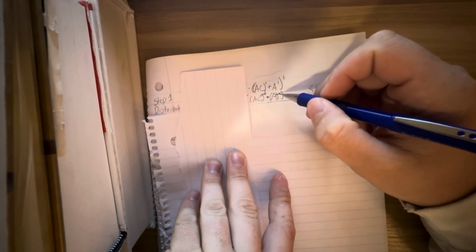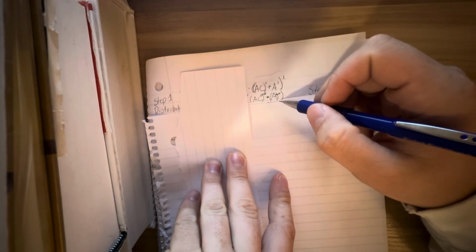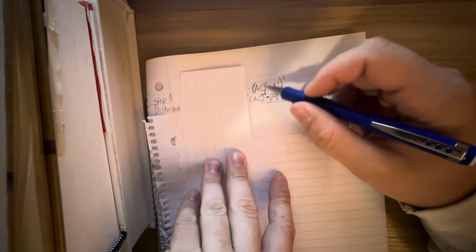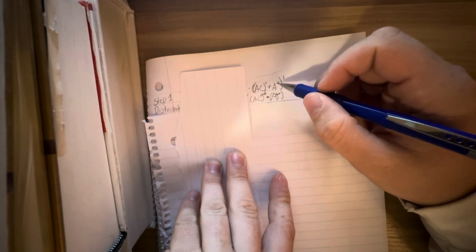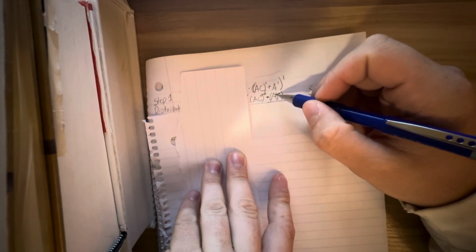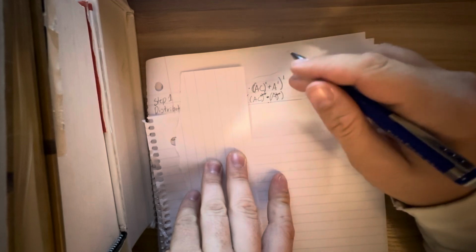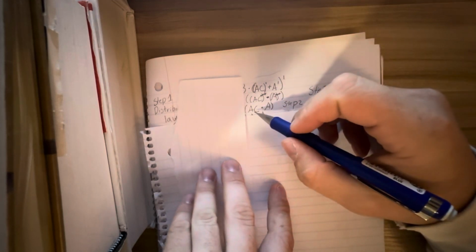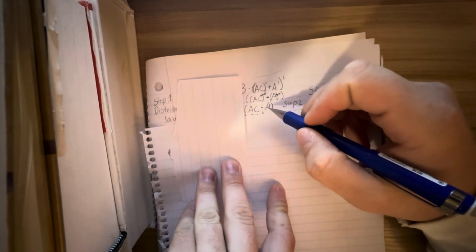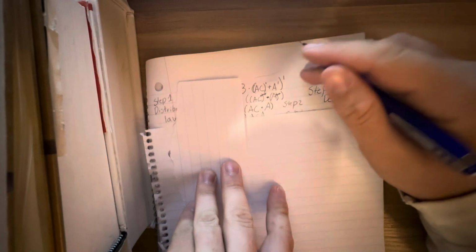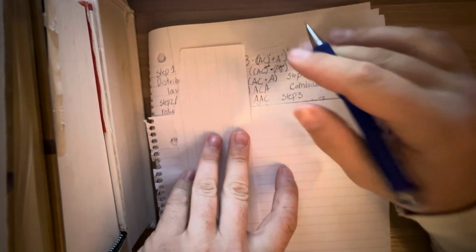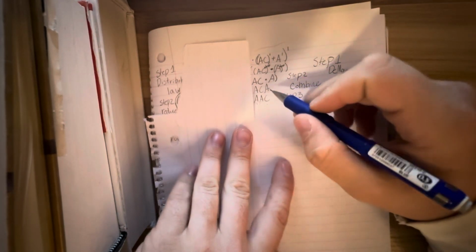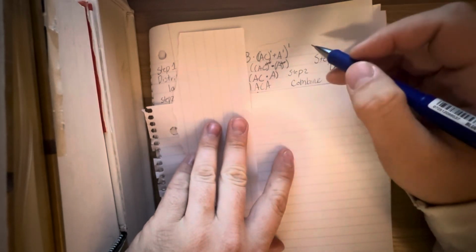And as we distribute the prime here and here, there's already one present here and one that was present here, so they cancel each other out, leaving us with an A'C and an A. Now our step 2 is actually going to be to combine them, leaving us with an A'C.